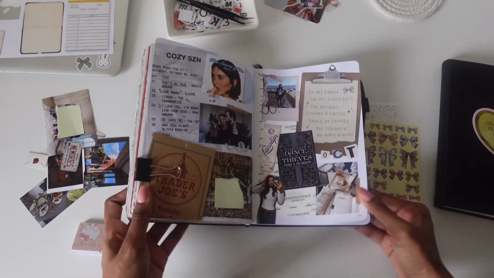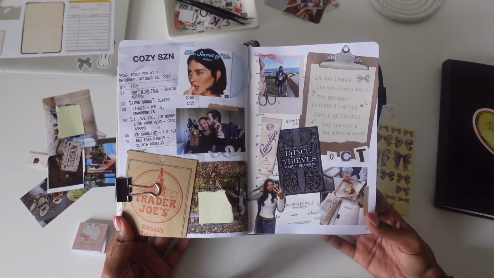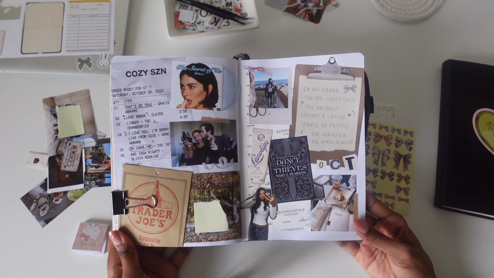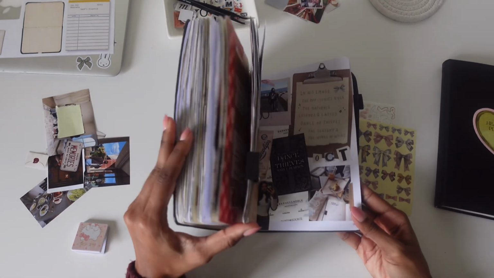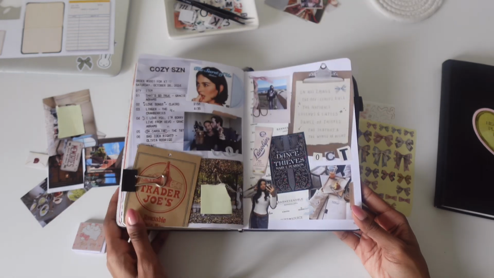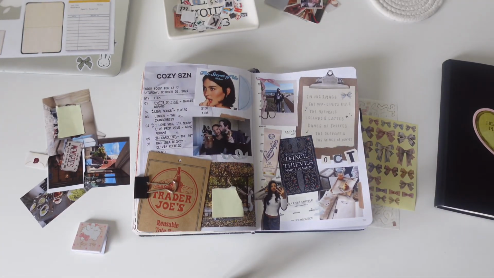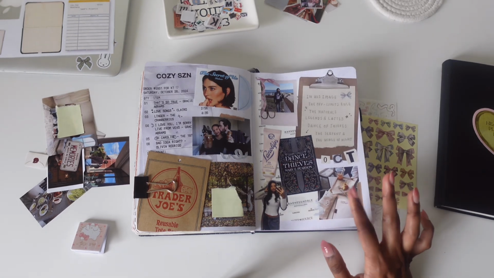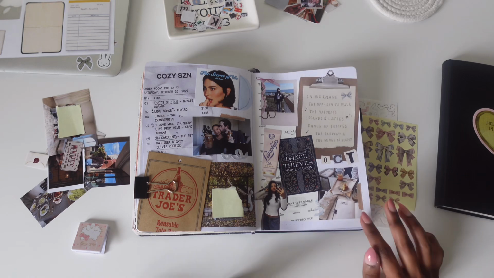Okay, and here is the final October recap spread. I am really happy with how this turned out, and I'm glad that I didn't end up doing a background because, like I mentioned, my pages are getting super chunky, so it's nice to not have that extra bit of paper with a background. There is bits of blank space here and there, but I am trying to keep my pages a bit more minimal, and I'm really happy with how this looks.